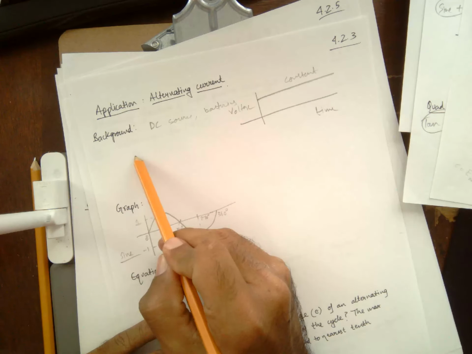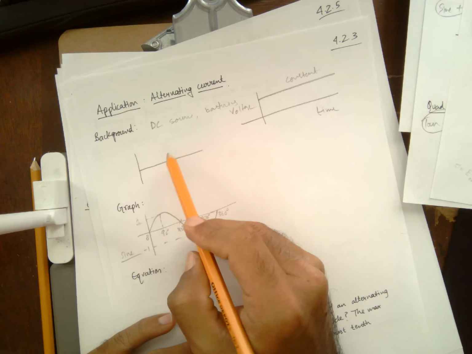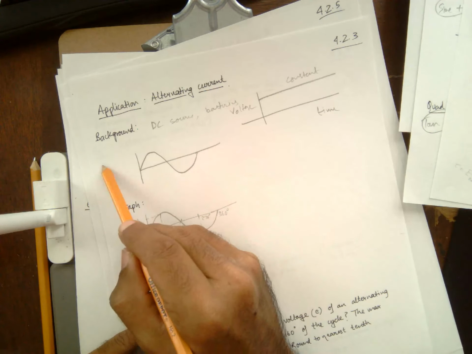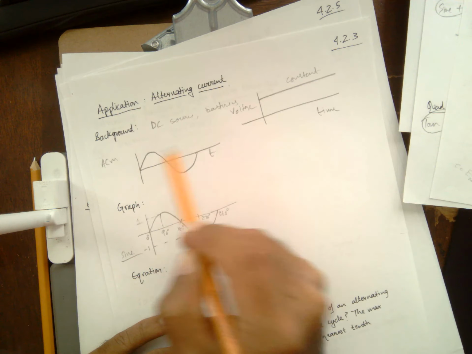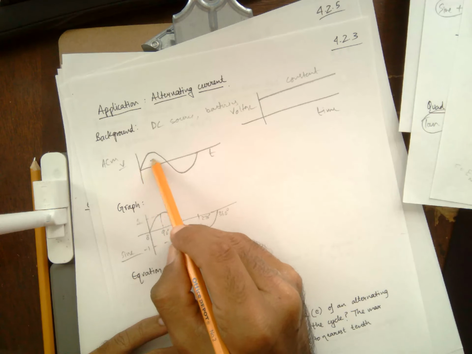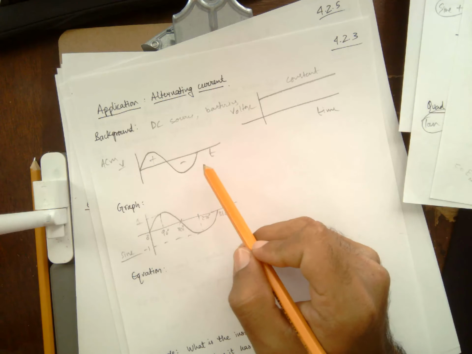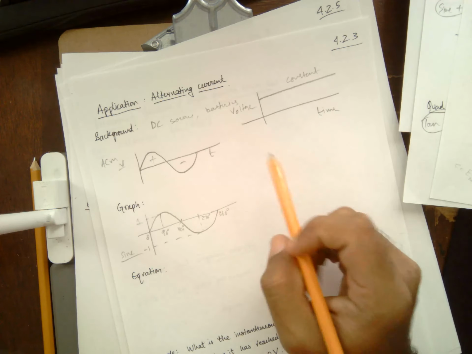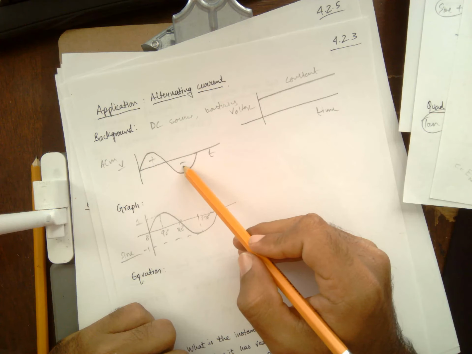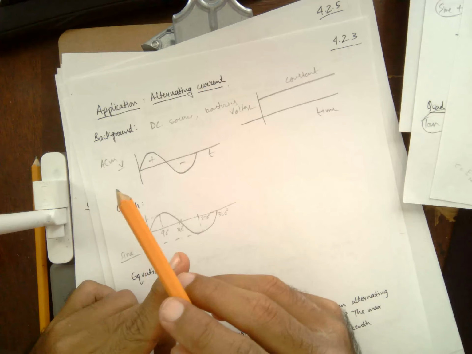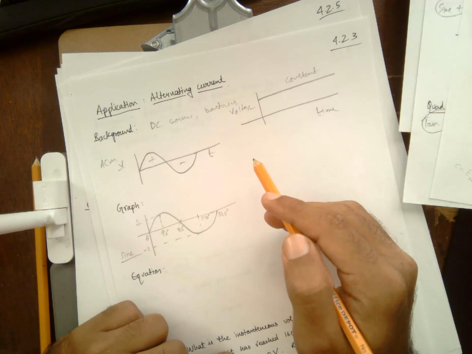So instead, what is done is our supply from the power plants is an AC voltage. So over time, the voltage goes from being positive to negative. Now, the negative voltage doesn't mean that it's driving power from you. It's just a way of transmitting power so that the terminals change their polarity from positive to negative.